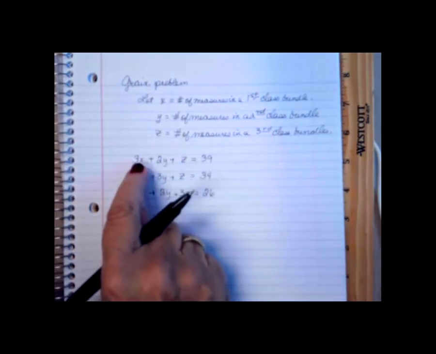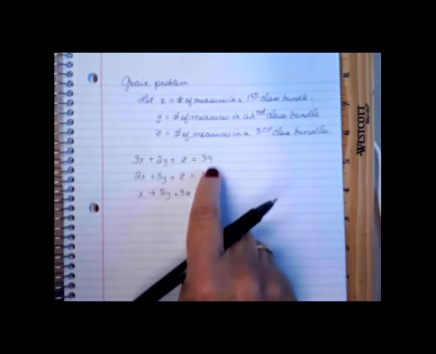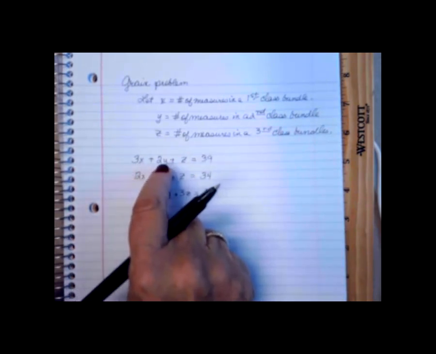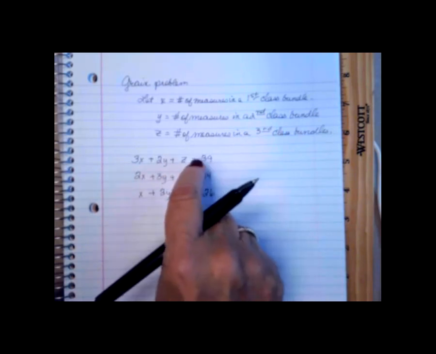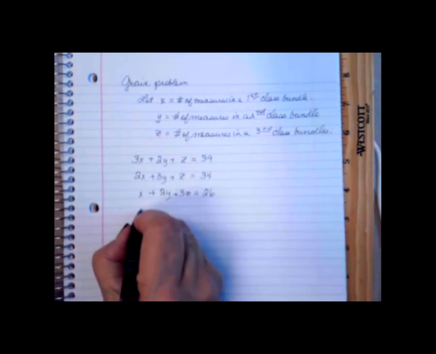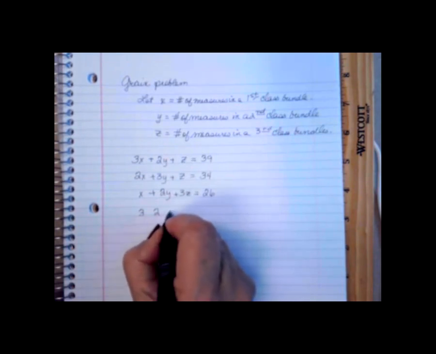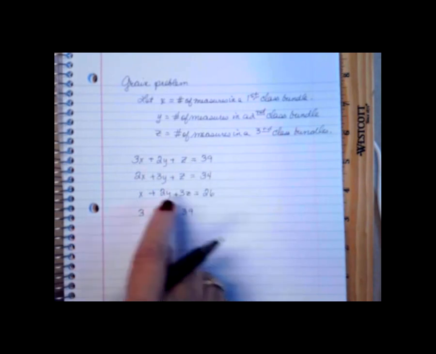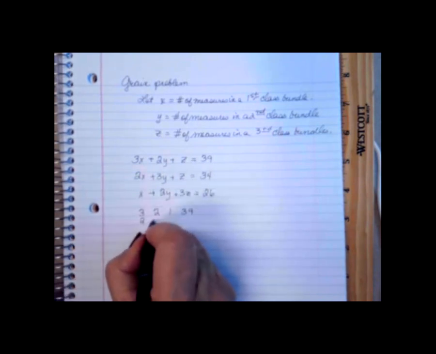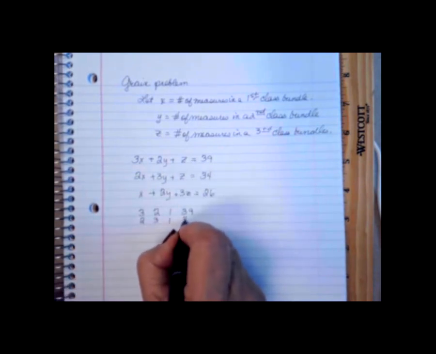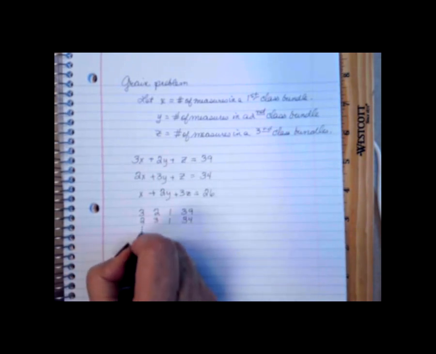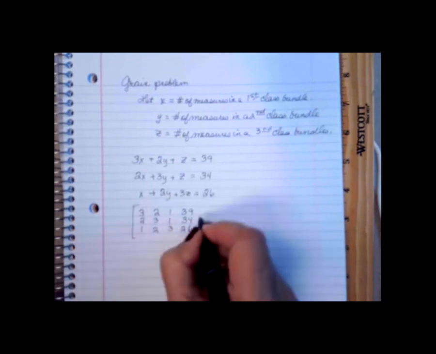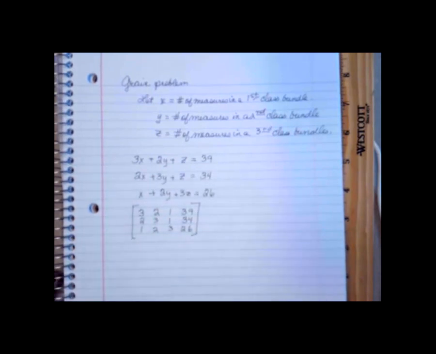And we set this up by looking at just the coefficients and the constants on the right side of the equations. We took out the x's, the pluses, the y's, the z's, and the equals. So I've got 3, 2, 1, 39 is the first row of my matrix. Second row is 2, 3, 1, and 34. And then 1, 2, 3, 26. All right, there's my matrix.